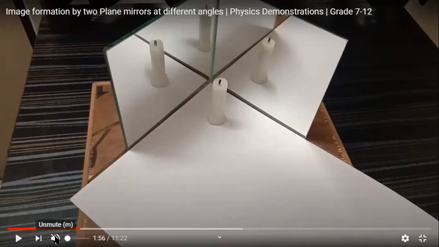Now if you just see clearly how many images you can see here. First image, second image, third image. The number of images are 3. You have placed an object at symmetrical position and the two plane mirrors are 90 degree to each other. So the object is 1. The mirrors are 2, inclined at 90 degree.